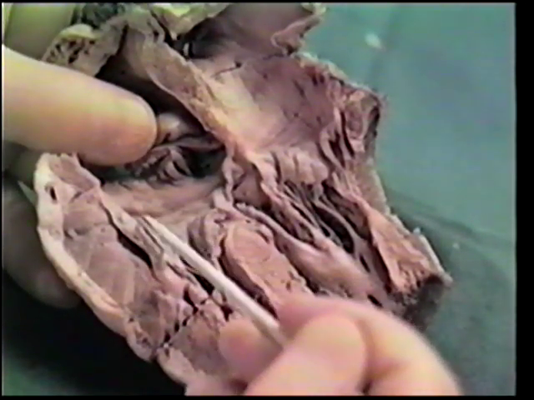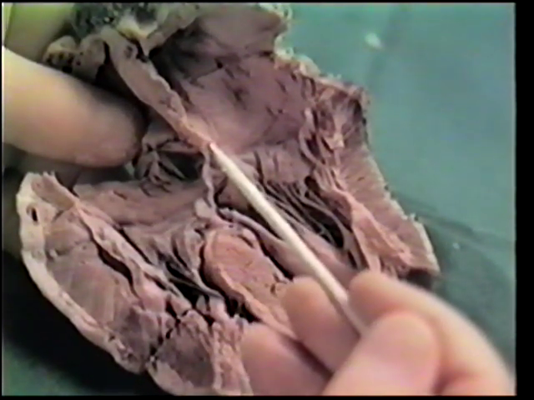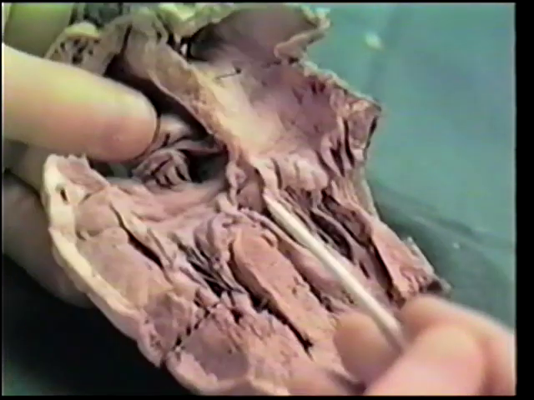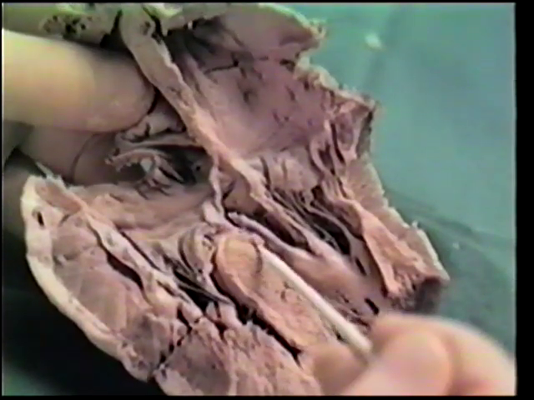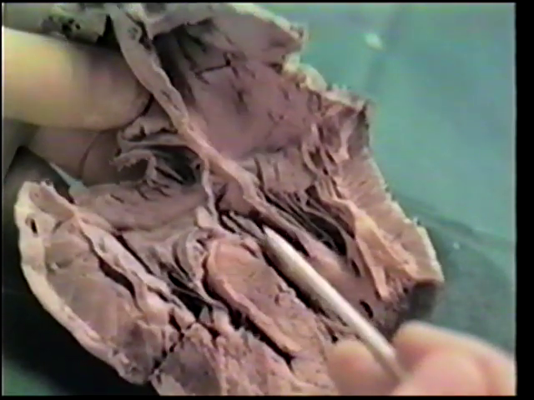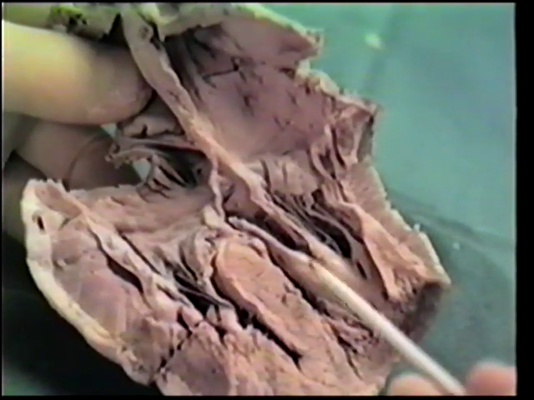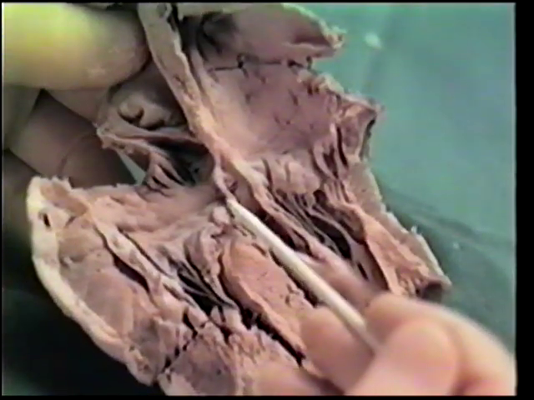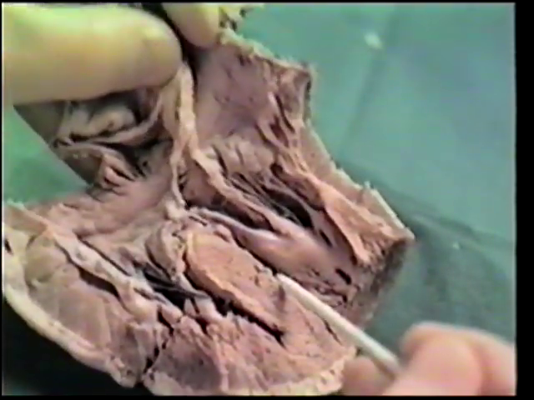Here is the tricuspid valve. And you see that the orifice of the tricuspid valve overrides the ventricular septum. The leaflets of the tricuspid valve straddle the ventricular septum. And here is a papillary muscle within the left ventricle that is supporting the leaflets of both the mitral and the straddling and overriding tricuspid valve.